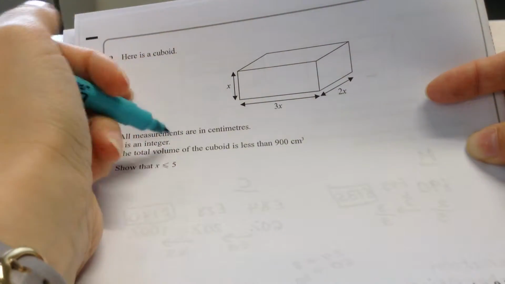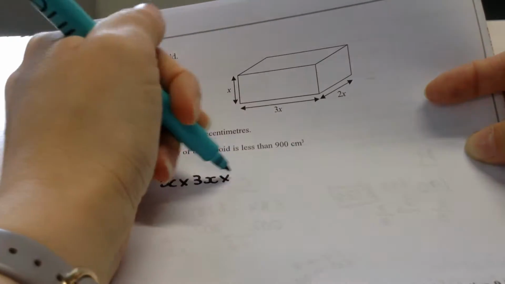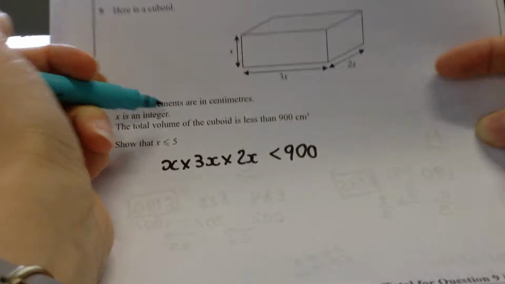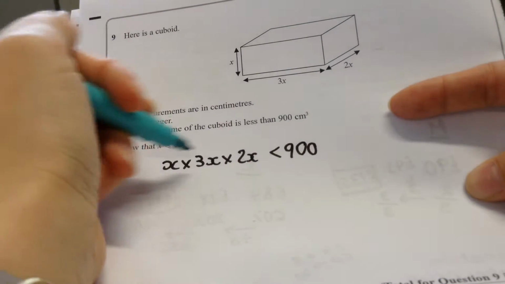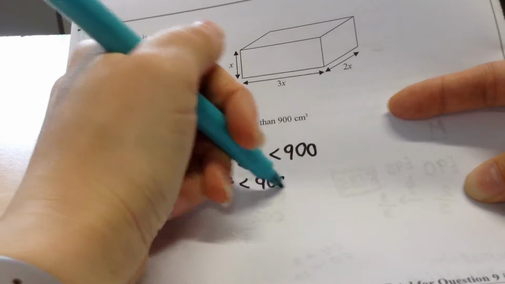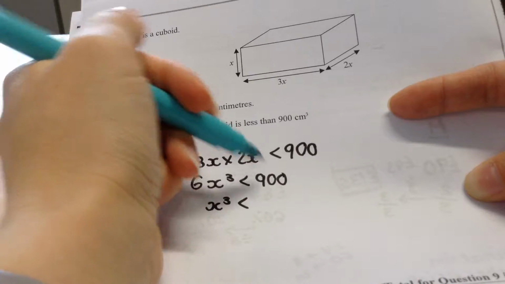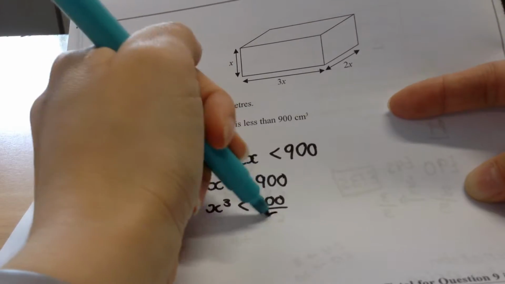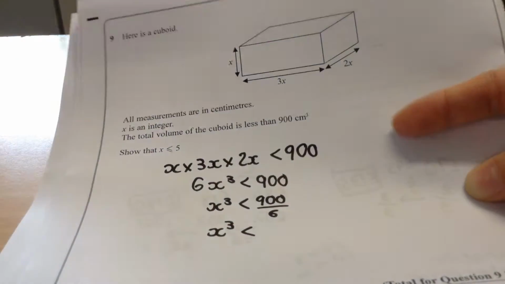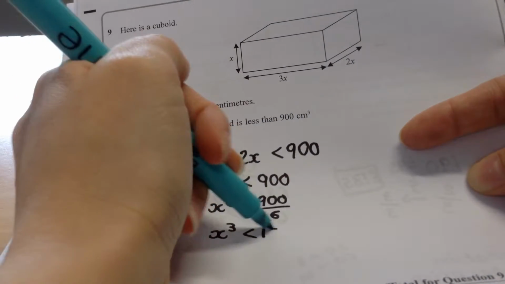So I know that x times 3x times 2x is less than 900. So that is 6x cubed is less than 900. So x cubed is less than 900 over 6. 900 over 6, half of 900 is 450, divided by 3 is 150.